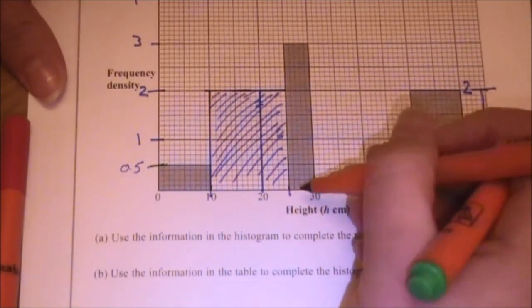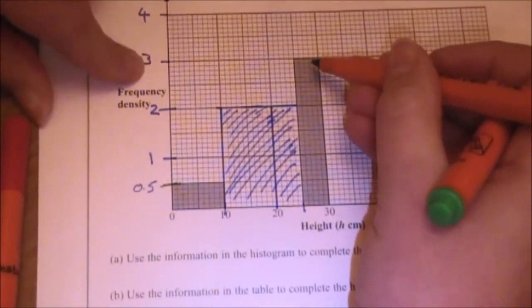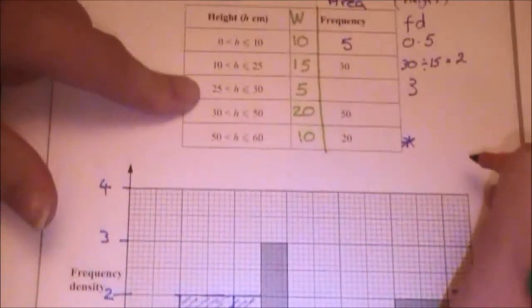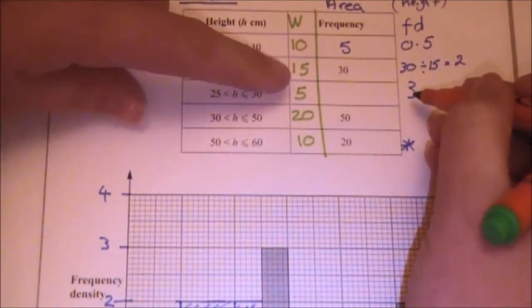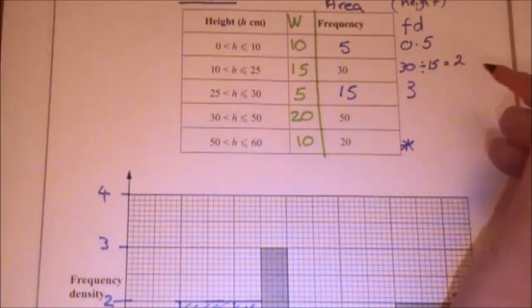The next one, the bar is there from 25 to 30. It's got a height of 3. So I'm going to put that in my table. It's got a height of 3. So it's got a width of 5 and a height of 3. That means its area is 15.